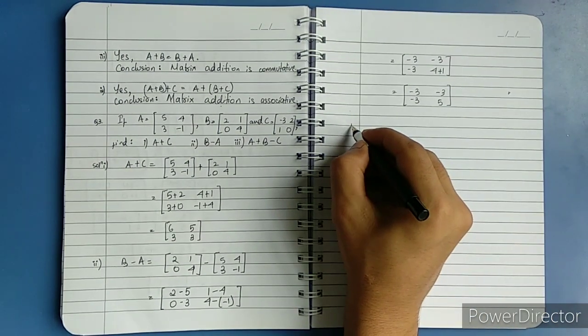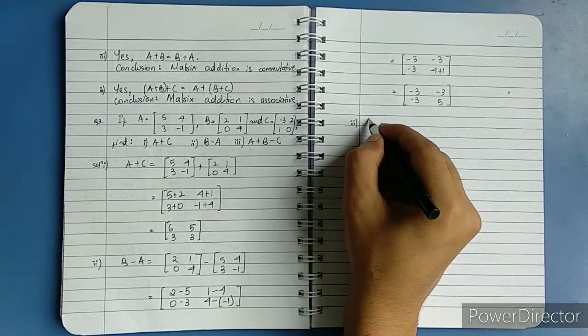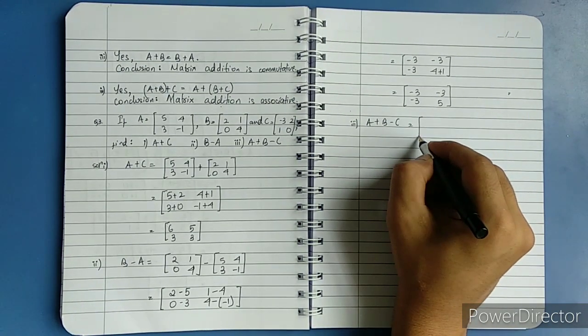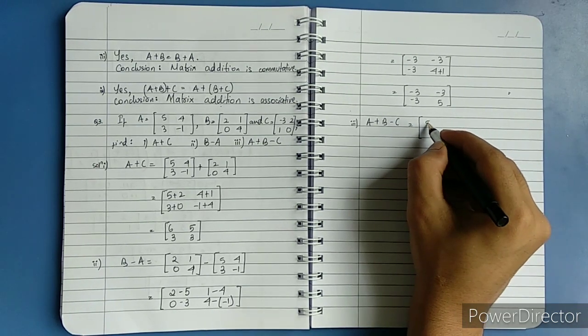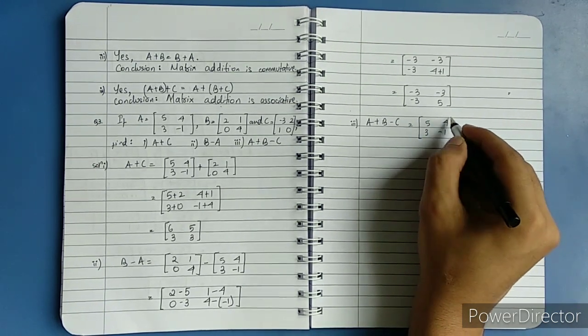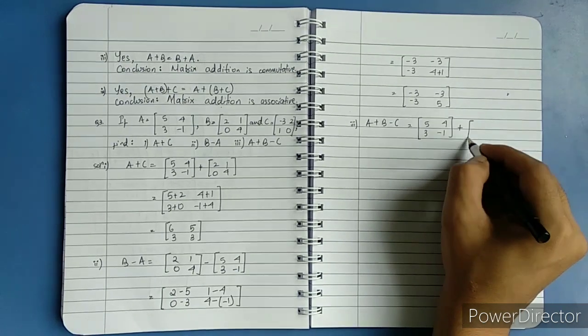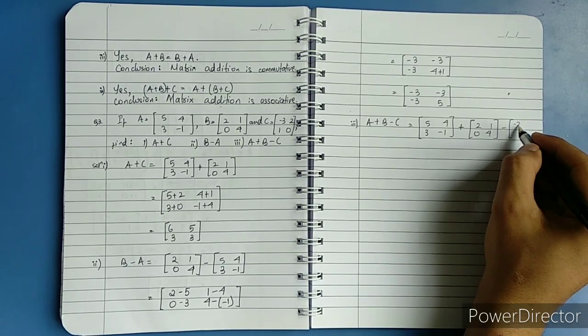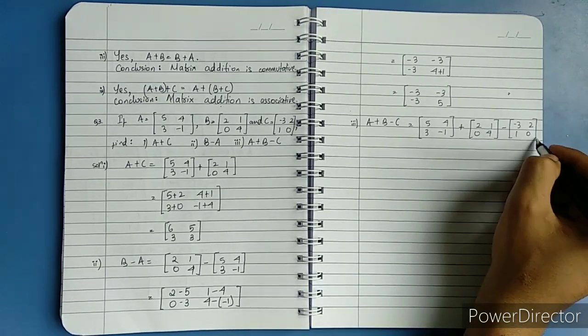And the third part, A plus B minus C. So A we have 5, 4, 3, minus 1, plus B we have 2, 1, 0, 4, minus C we have minus 3, 2, 1, 0.